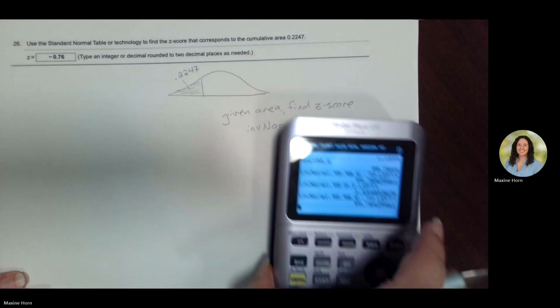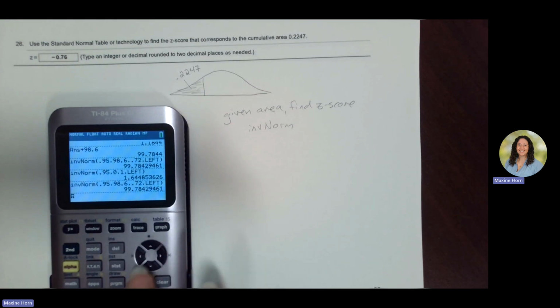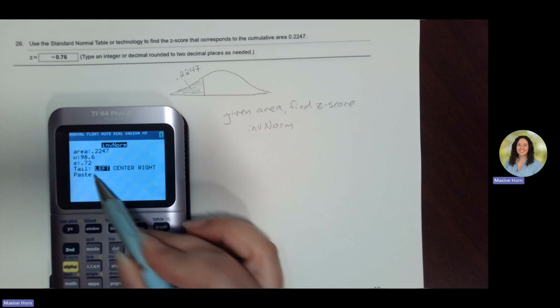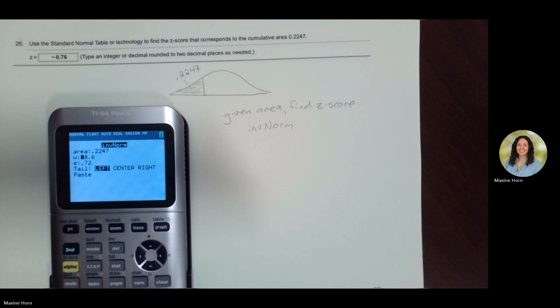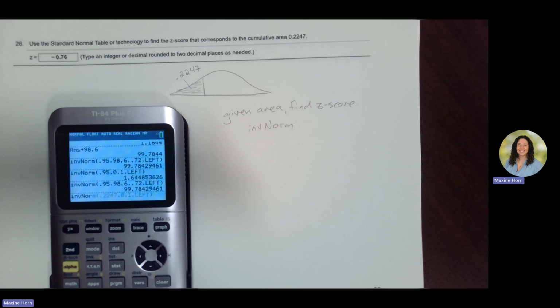Keep forgetting I can't put this over. Oh, I guess I can put it over here with the reflection. Inverse norm. So the area is 0.2247. That is the area to the left. I don't have a mean or a standard deviation, so I'm just using the 0 and the 1 because I'm trying to find a z-score, not an x value, and I get negative 0.76.